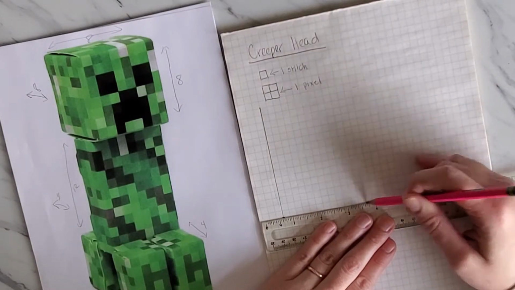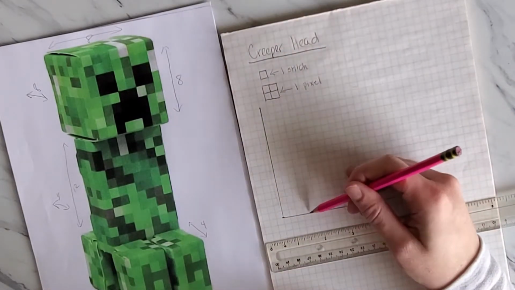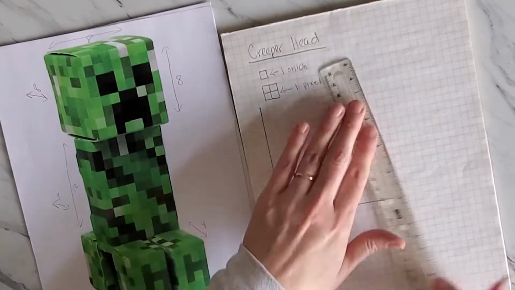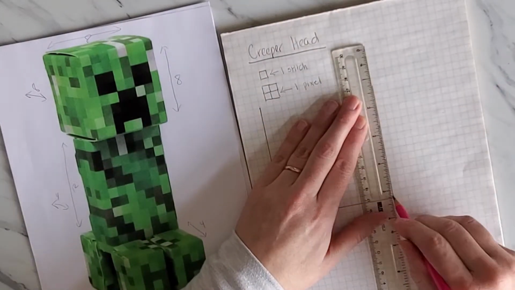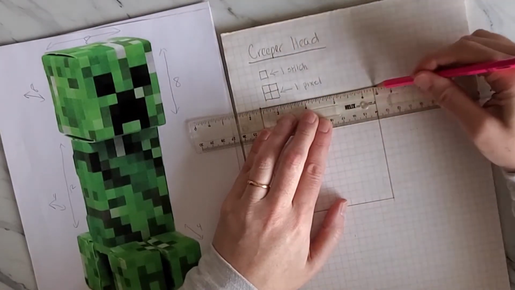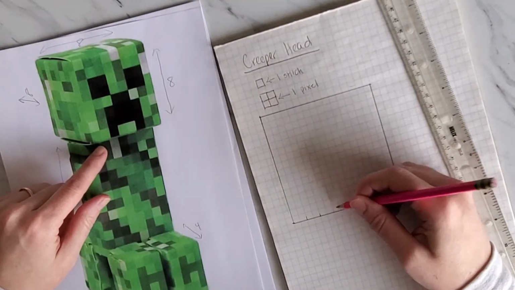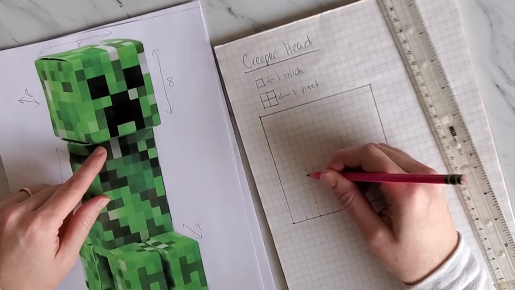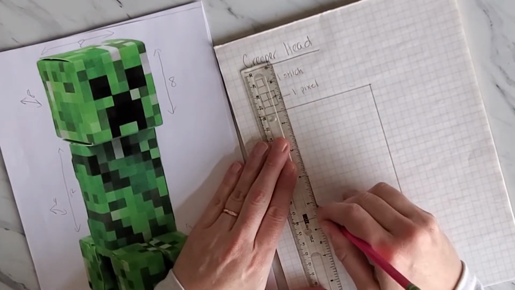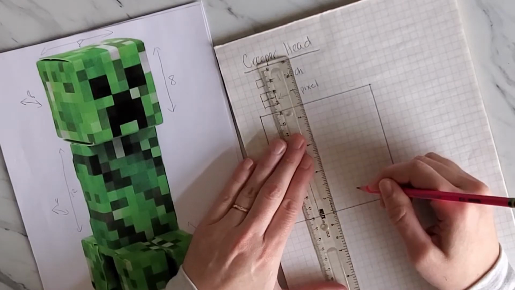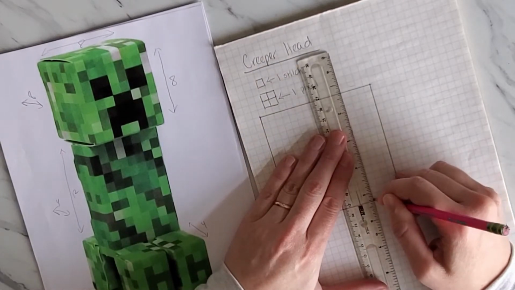I began with the head, which is 8 by 8 pixels on my reference photo. Therefore, because each of those pixels is going to equal a 4-block square on my graph paper, my head measurements on the graph paper were therefore 16 by 16 blocks. The head is basically a square with 6 sides, aka a cube. 5 of those squares are going to be exactly the same. They're just 16 by 16 squares.